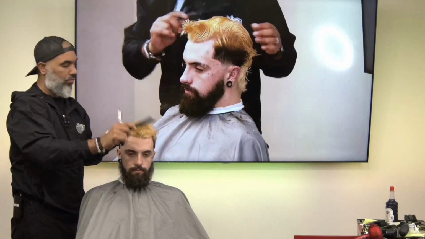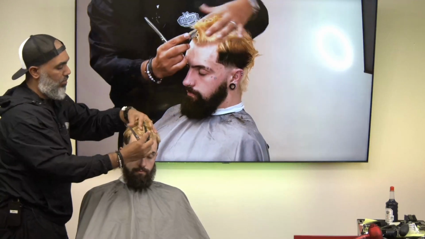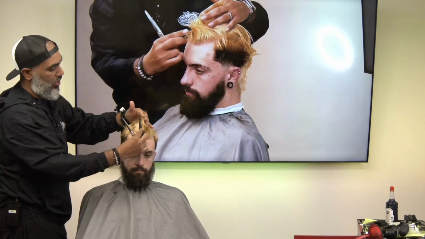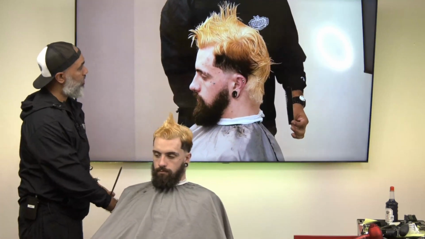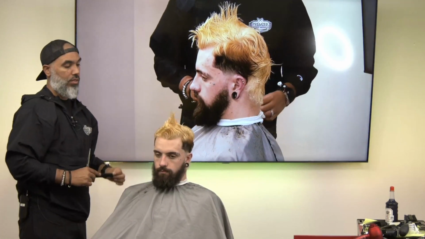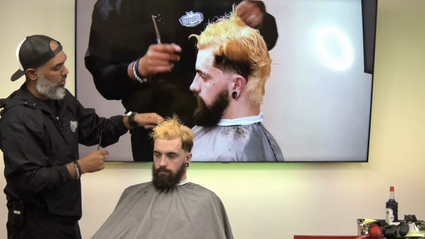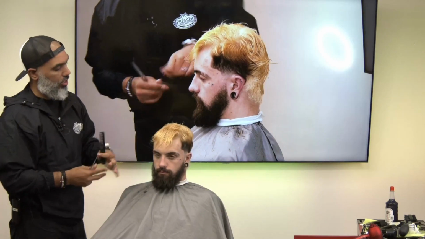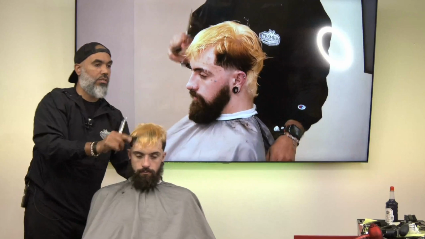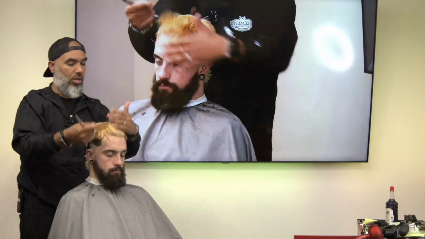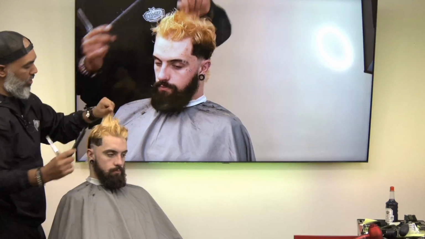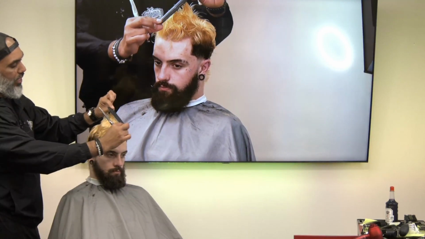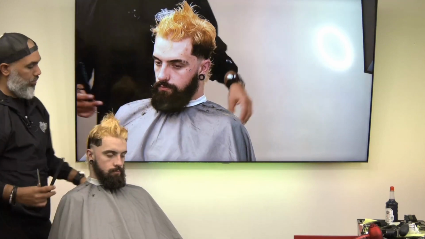So now, when I lift this hair up, I want you to pay attention to what's happening. Do you see the angle that I just created? Okay? Now, does his hair look too much different than what it did? Not much at all. But now what I have is shorter hair in the front, longer hair up into the apex, and I've already begun to create my shape, right?